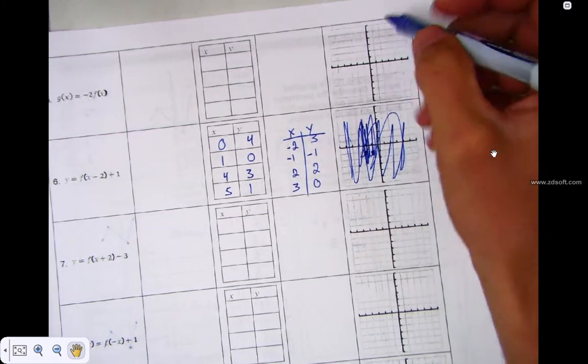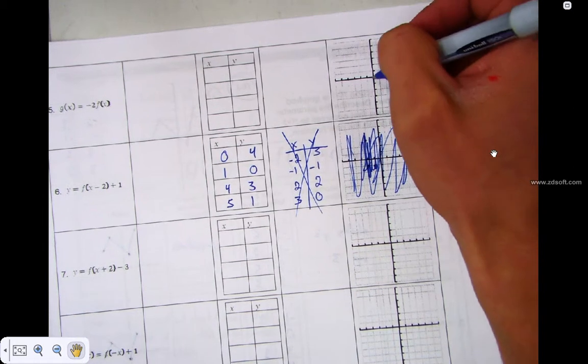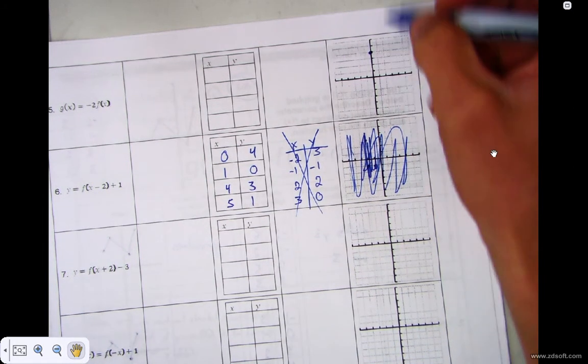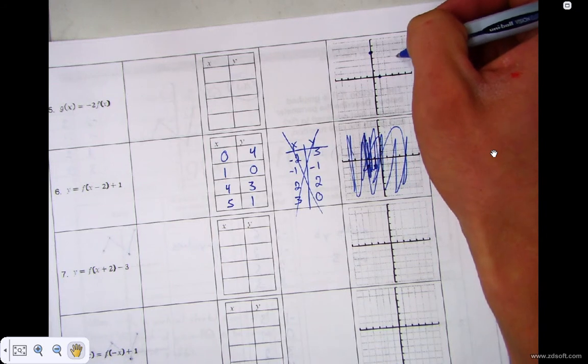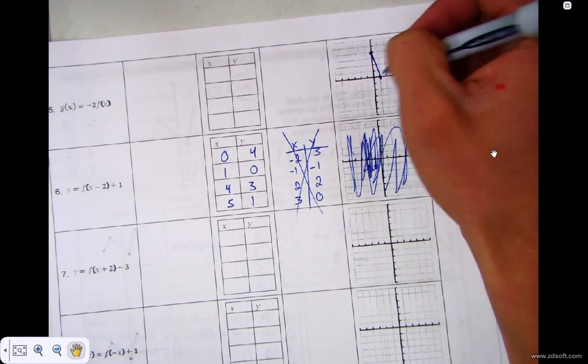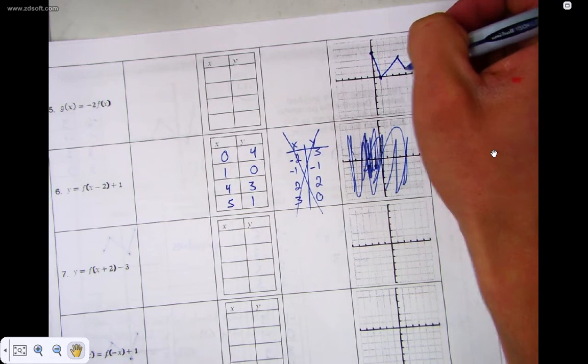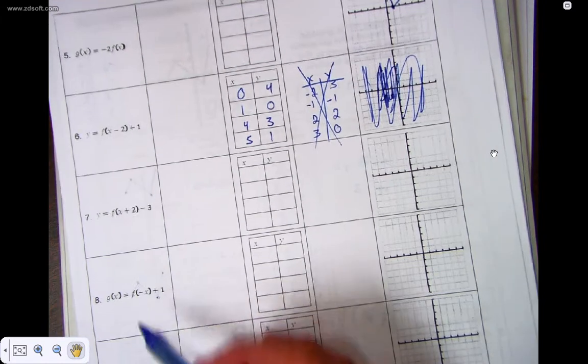I keep looking at this, so I'll cross it out for a second so I don't look at it. So 0, 4, 1, 0, 4, 3, and then 5, 1. There it is, the same thing we've been graphing the whole time, except this time it's moved right 2, up 1. Let's go ahead and try this one.